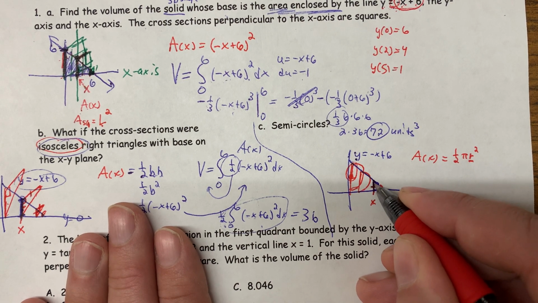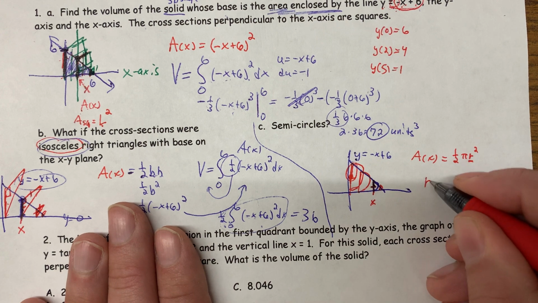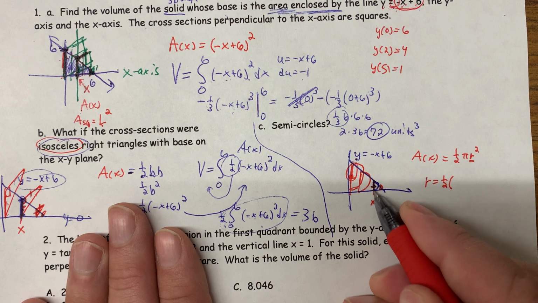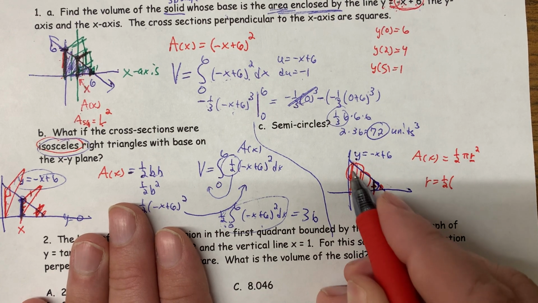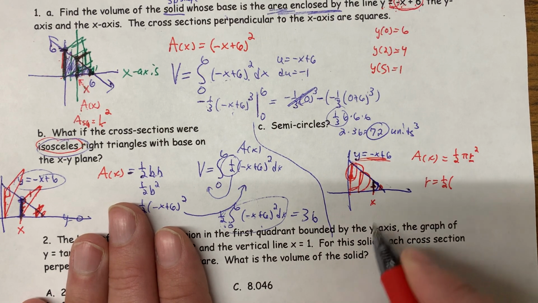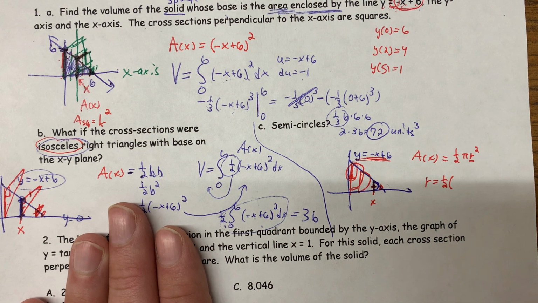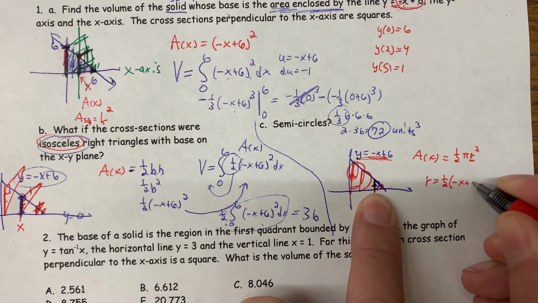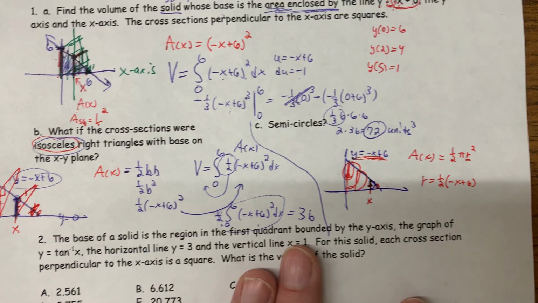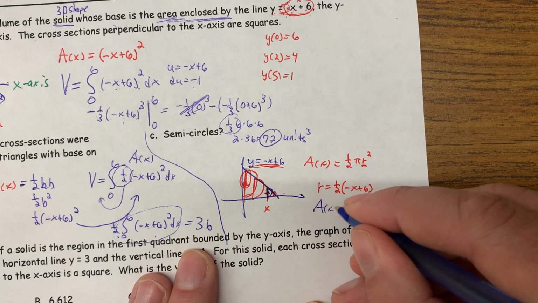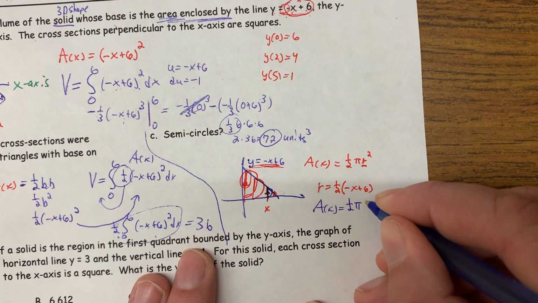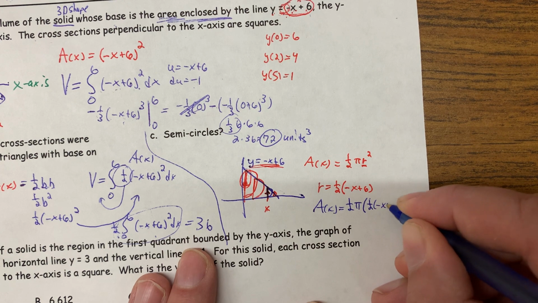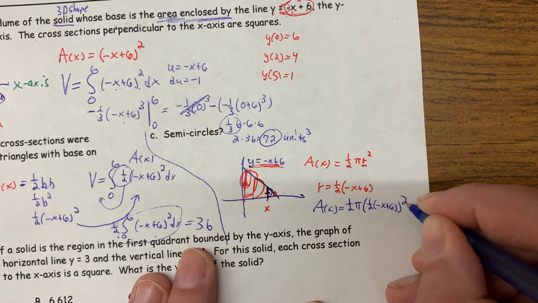Now that is 1/2 of this height. So the radius is 1/2 of this height. And again, this height is going to be at every x. We have a formula for what that height will be right here. So the radius is going to be 1/2 of negative x plus 6. That's the radius. And so the area will be 1/2 pi times 1/2 of negative x plus 6 squared.